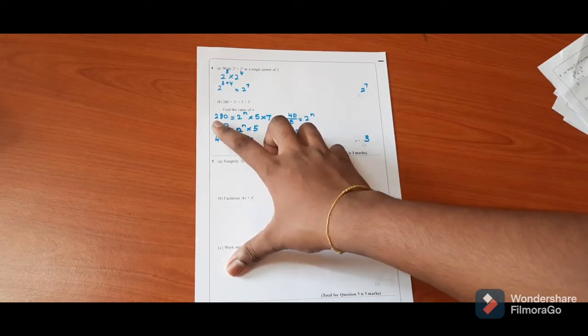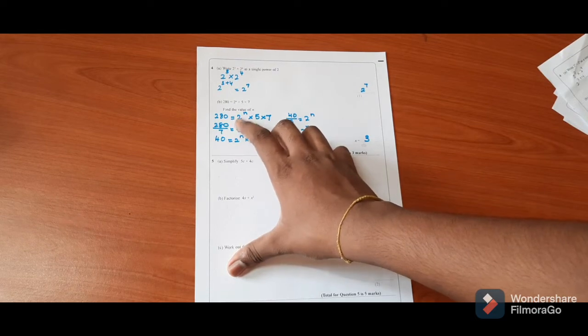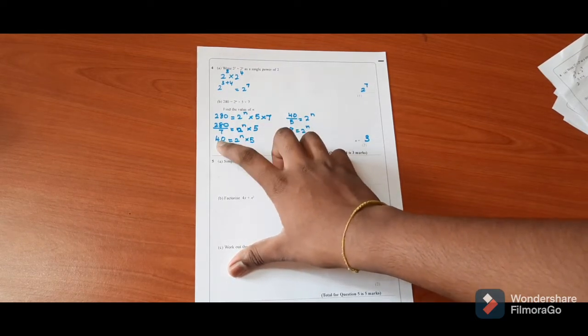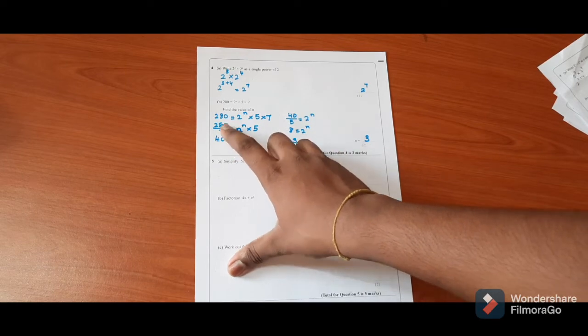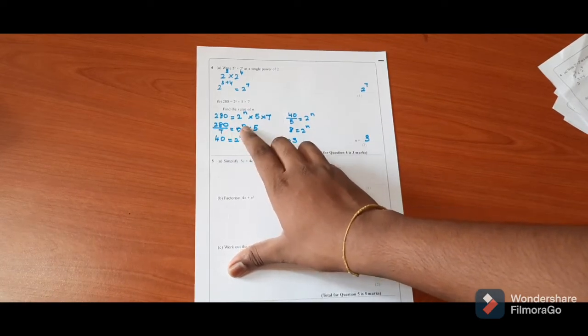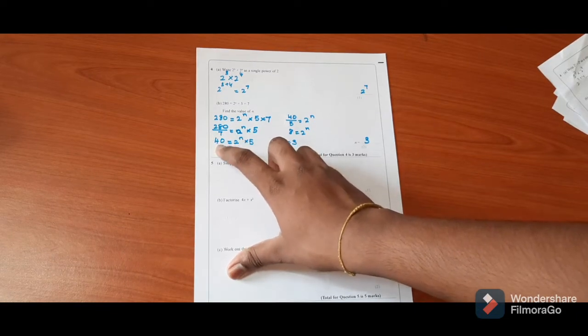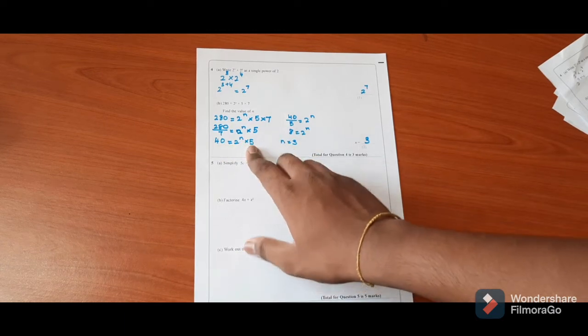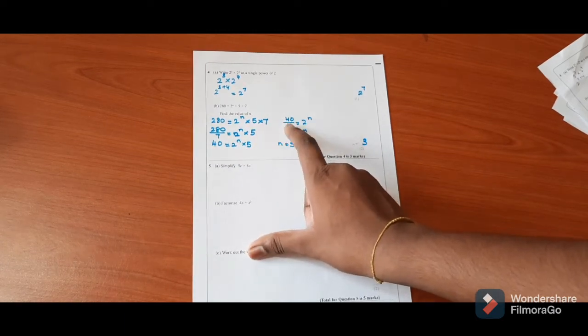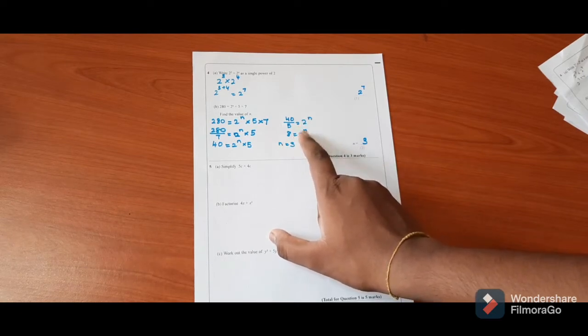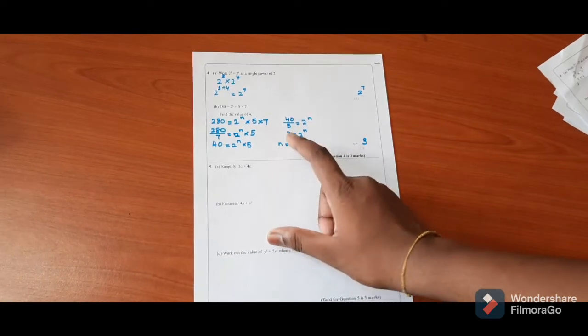Now, this one, 280 equals 2 to the power of n times 5 times 7. Simple, just move 7 over. You will get 280 over 7, which is 2 to the power of n times 5. And then you move 5 over, then the answer is 40 equals 2 to the power of n. Which gives us 8 equals 2 to the power of n, therefore n is 3.